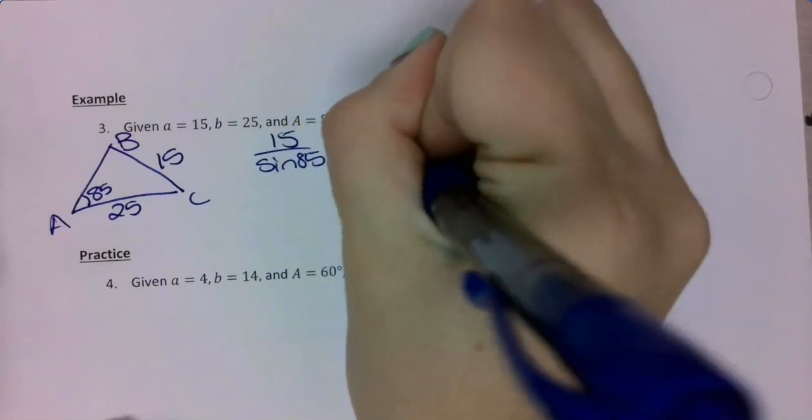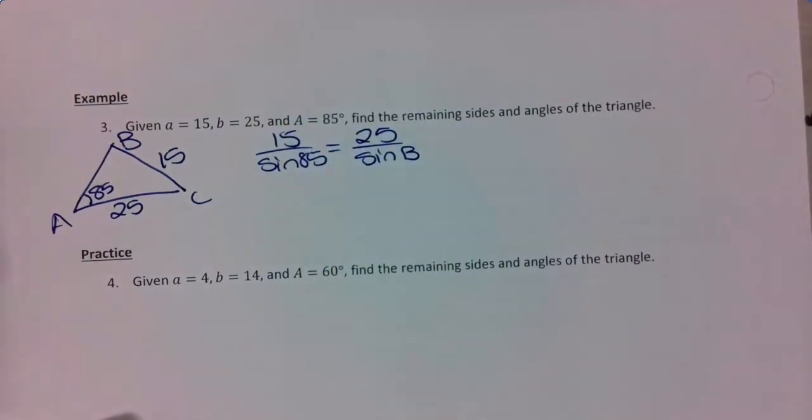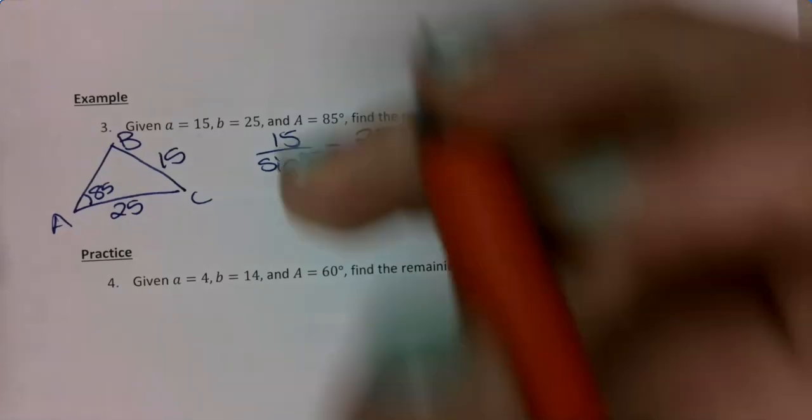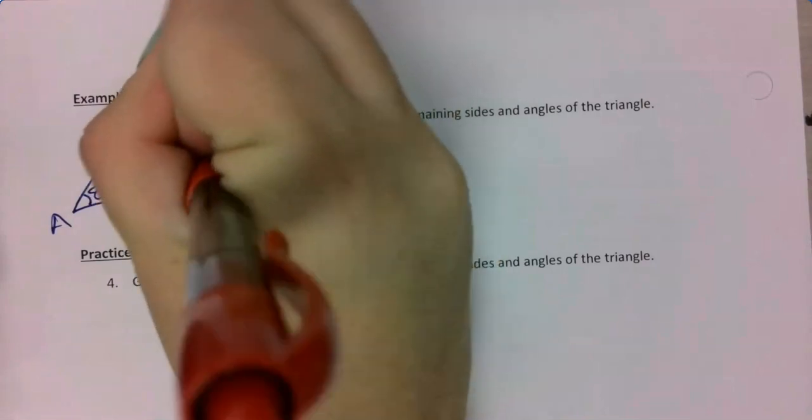We're finding angle B. Okay, so just like before, I want to get rid of that sine from the denominator.